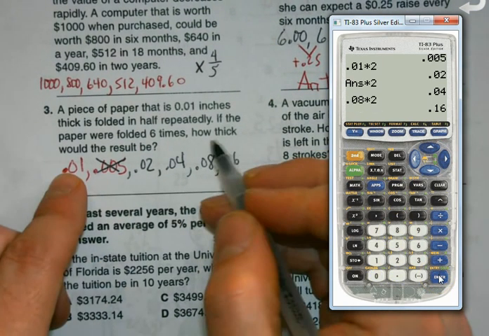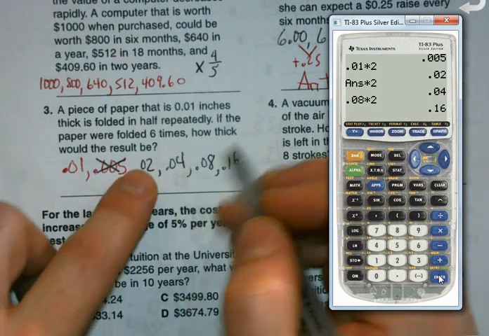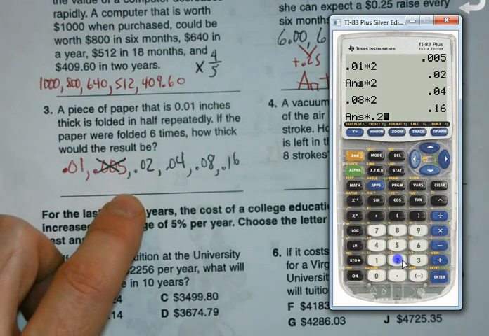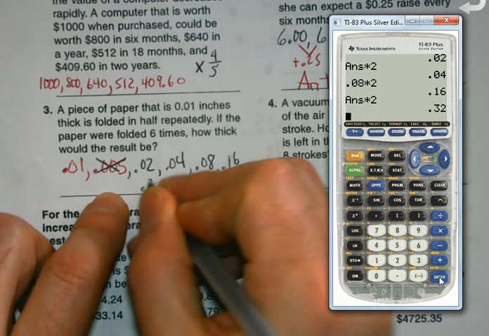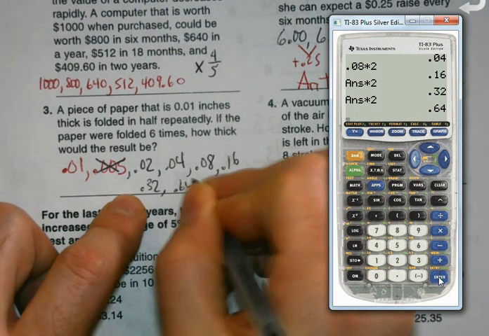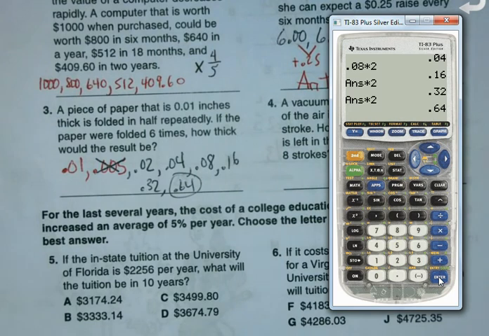6 times. So let's see. 1 fold, 2 fold, 3 fold, 4 fold. Whoa, not 0.2. 5 fold. 1 last fold. Okay, a little over a half an inch thick. Doesn't seem like much, but again, nothing too bad. So 0.64 is how thick that would be.